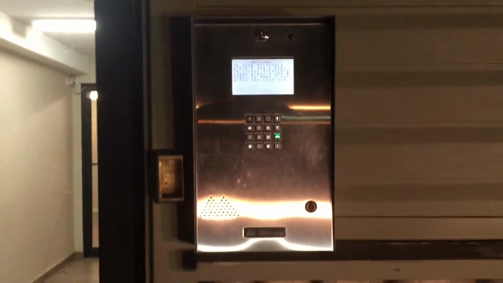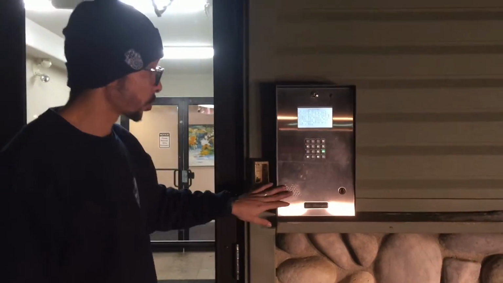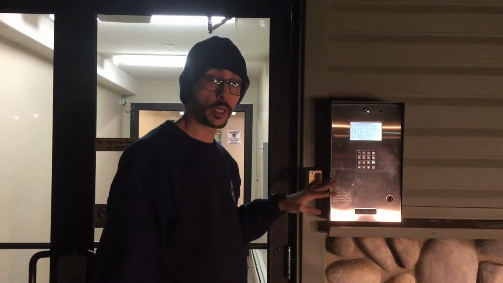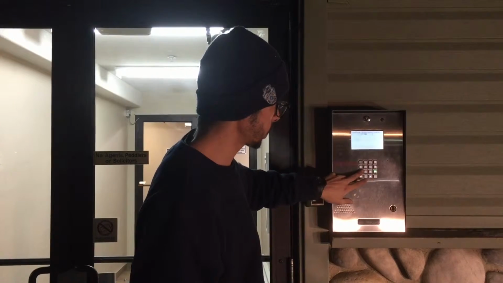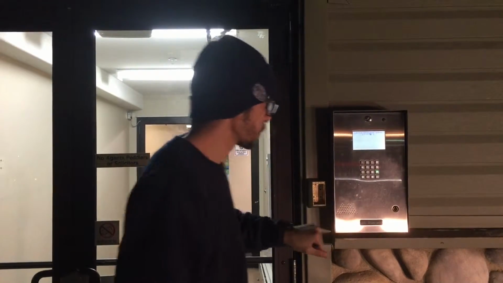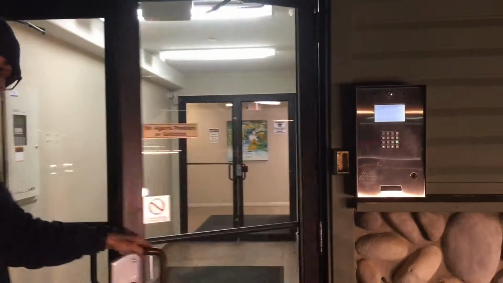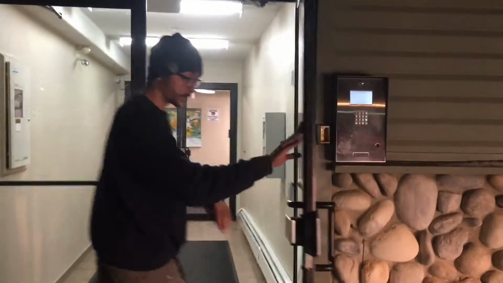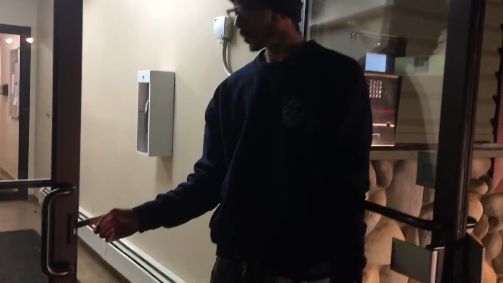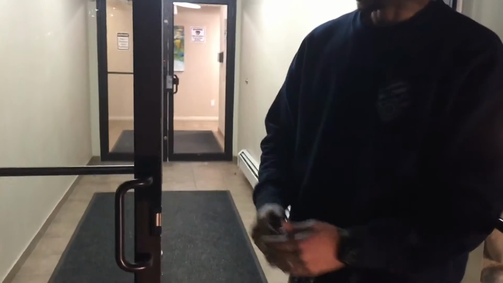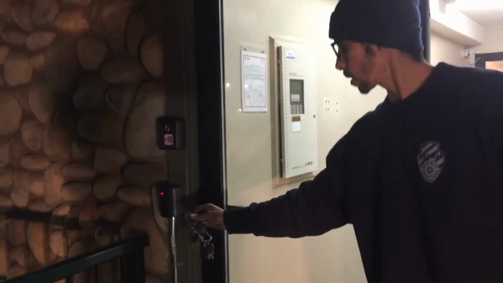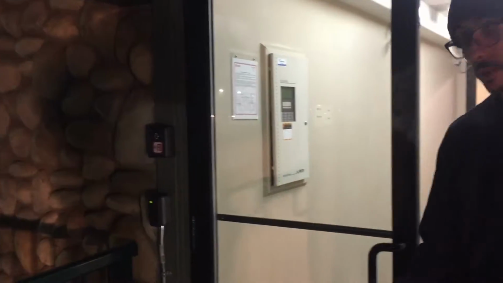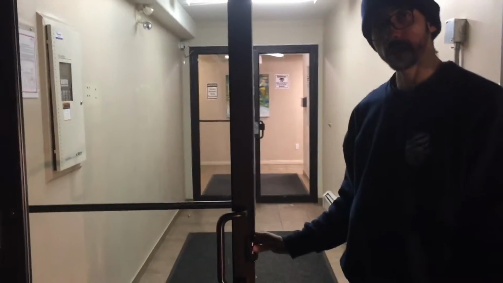Here we have an intercom for an apartment building. This works basically on the same principle as an access system, but fairly basic. We could either punch in a code to let ourselves in, access is granted. As you can see, we have a strike that releases when the access is granted, or on the other side, another type of reader. Once again, these are for basic residential, less expensive, and it works the same way.